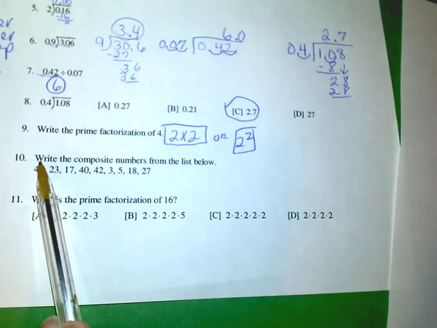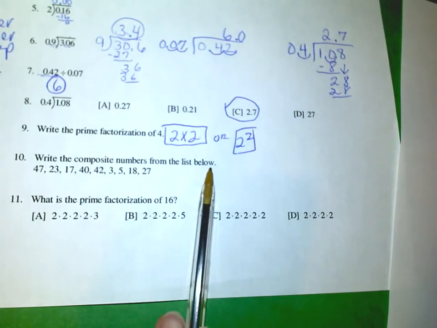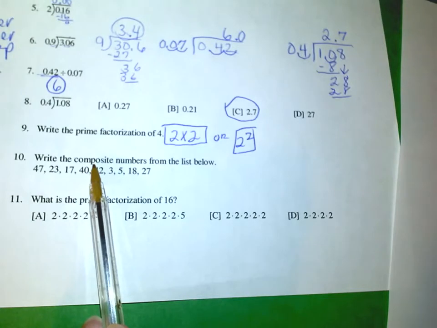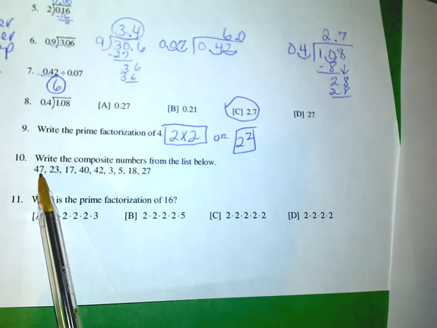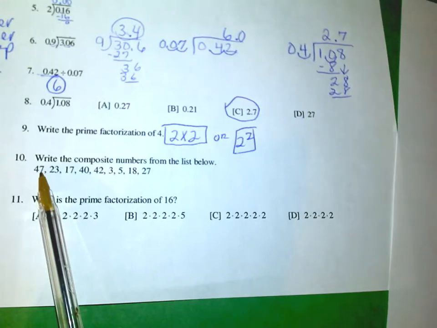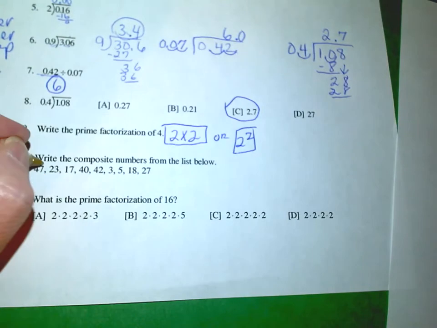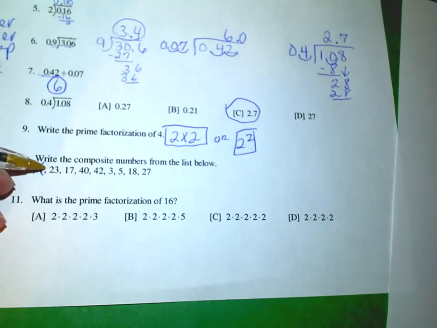Number 10 asks you to write the composite numbers from the list below. Composite meaning it has more than 2 factors. 47: the only number that goes into 47 besides itself is 1, so that's not right. 23 is also prime.